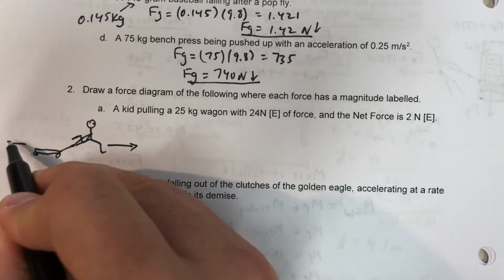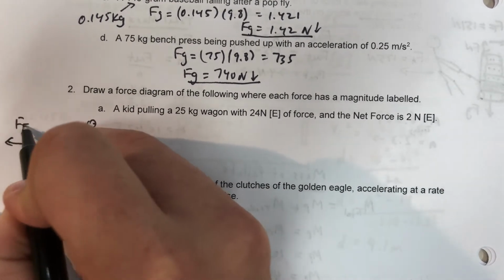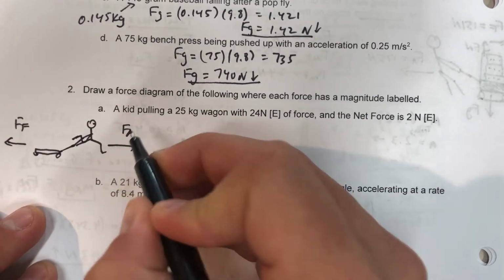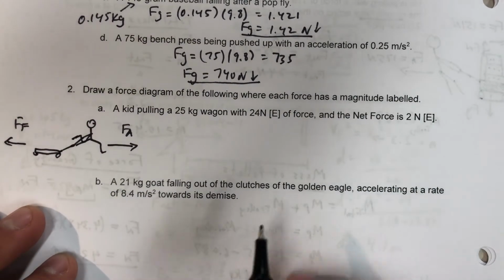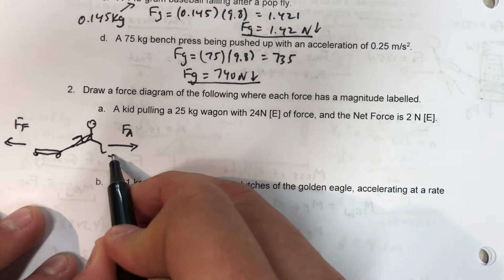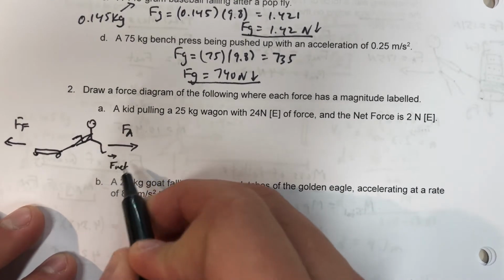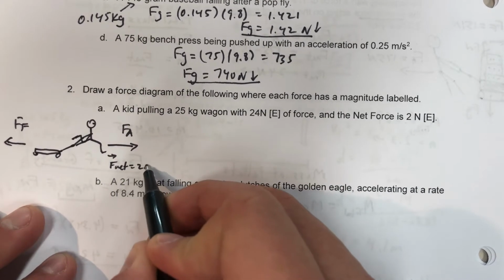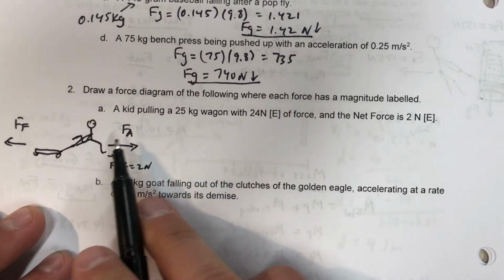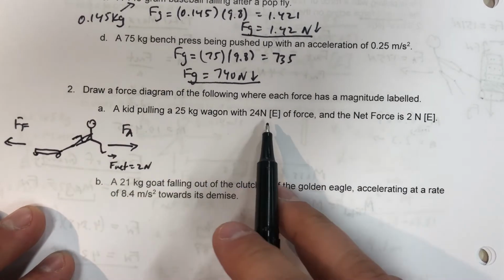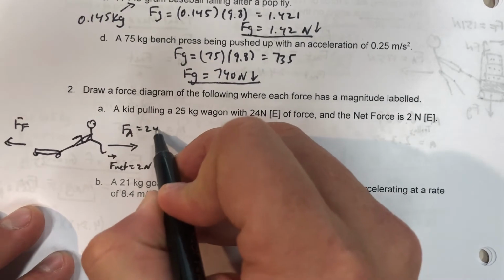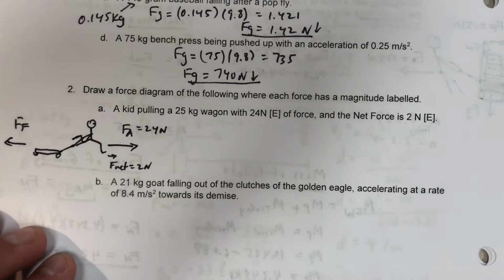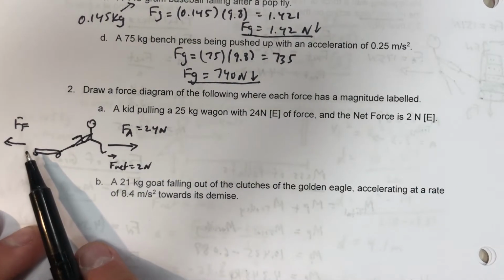We have our force of friction in this direction. Force applied. And then we also have our net force a little bit this way. F net being 2 newtons east. We have force of friction, which we'll calculate in a bit. Kid pulling it with 24 newtons of force. So there's clearly something going in this direction right over there.